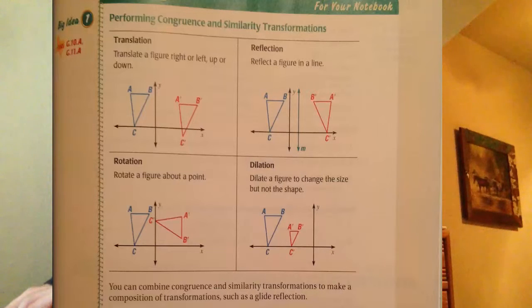Chapter 9. I'll start with a translation, where you translate a figure right or left, up or down. Reflection reflects a figure in a line. A rotation rotates a figure about a point. A dilation dilates a figure to change the size, not the shape. This chapter is definitely the easiest chapter in the book.